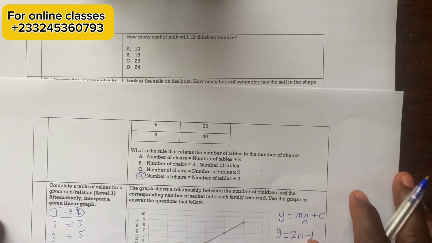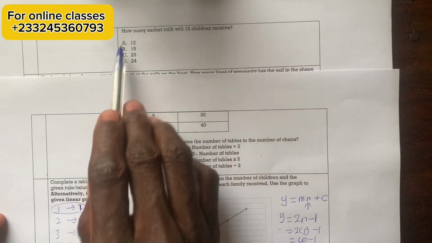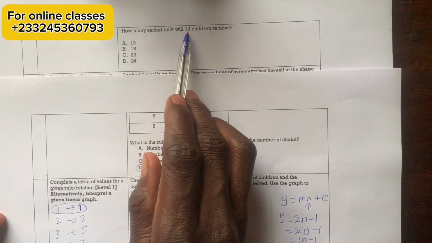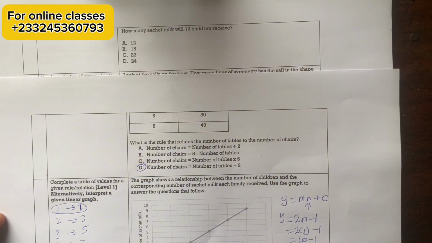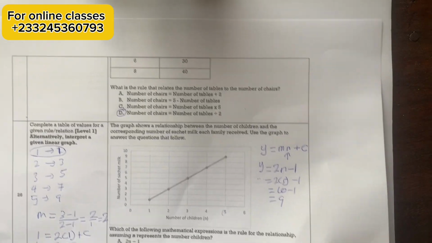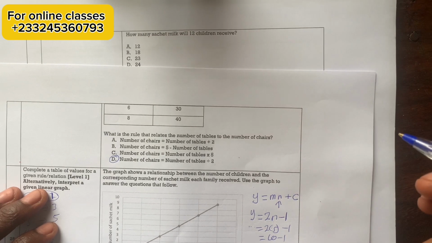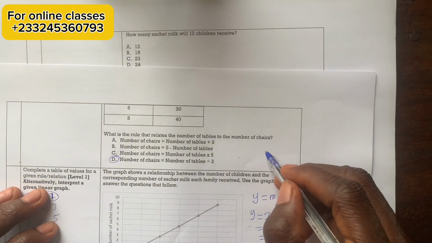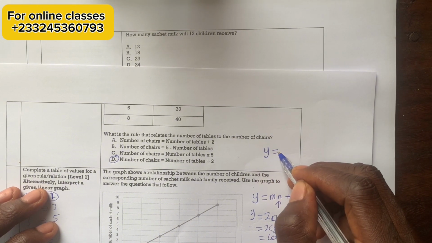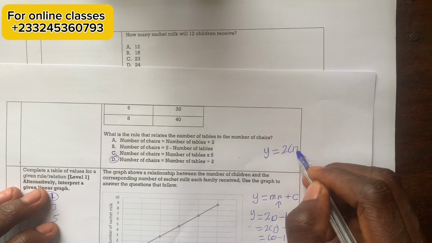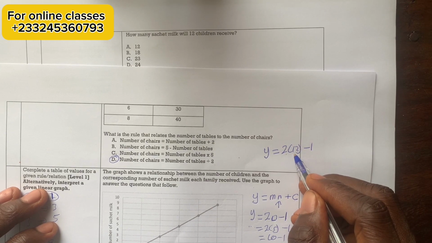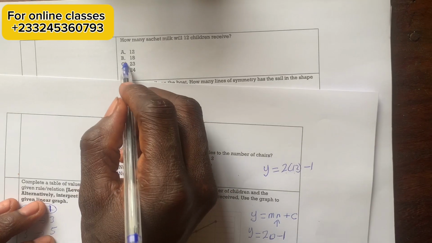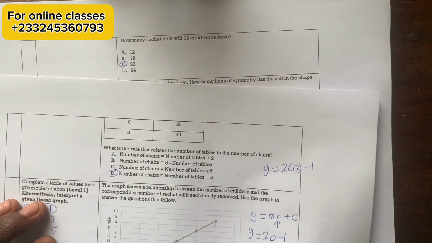Now let's look at this one. How many sachets of milk will 12 children receive? 12 children. So for 12 children, we have y equals 2n minus 1, where n is the number of children. So we take y equals 2 times 12 minus 1. 2 times 12 is 24, minus 1 will give us 23. In a very simple way.